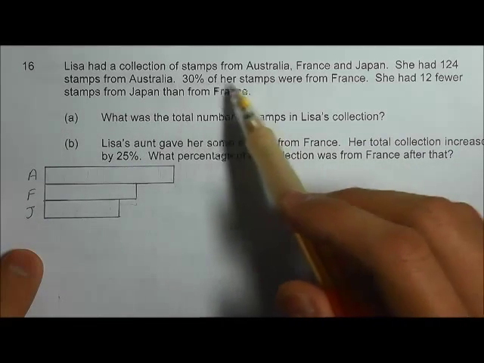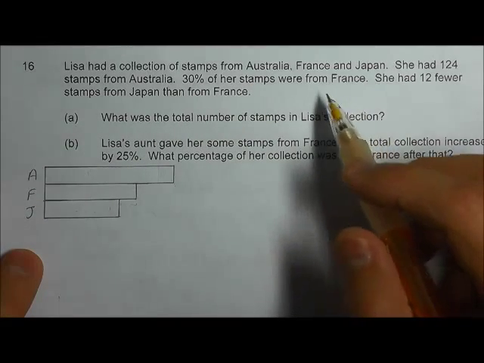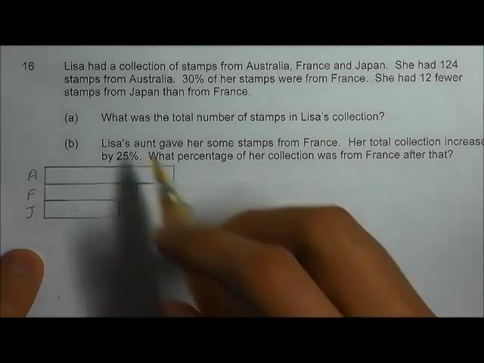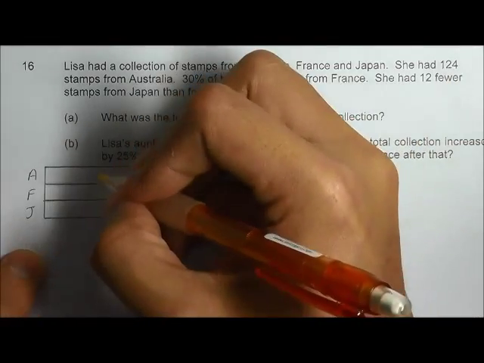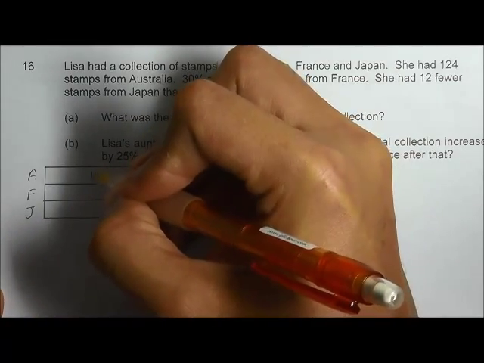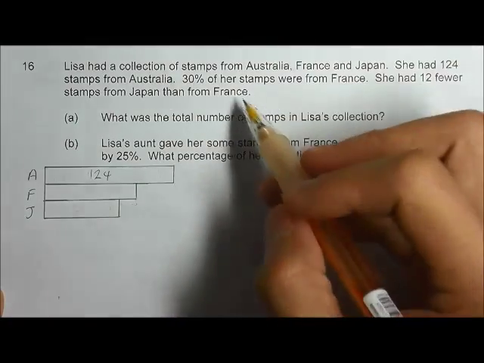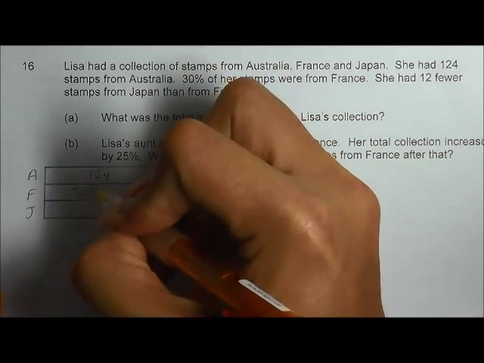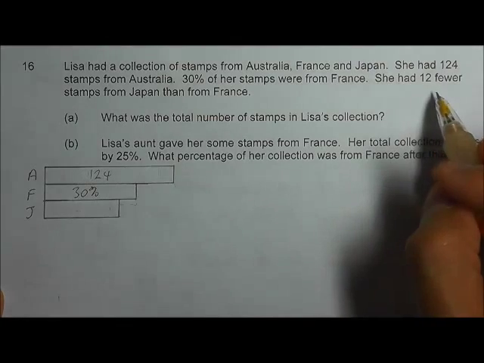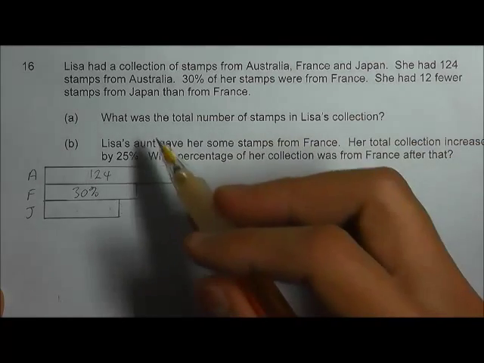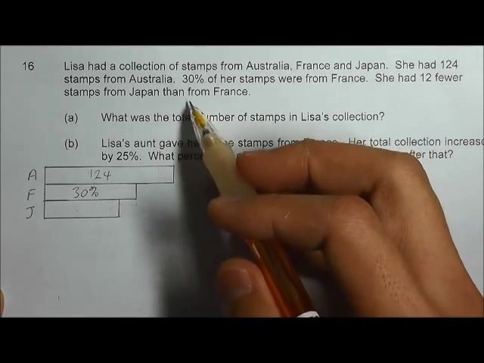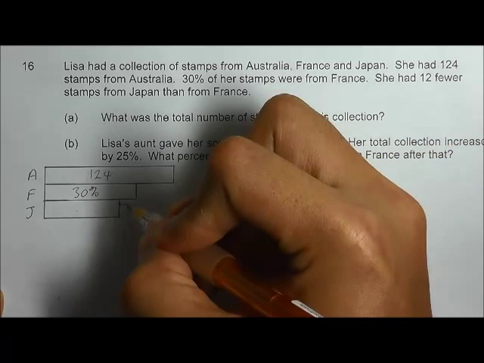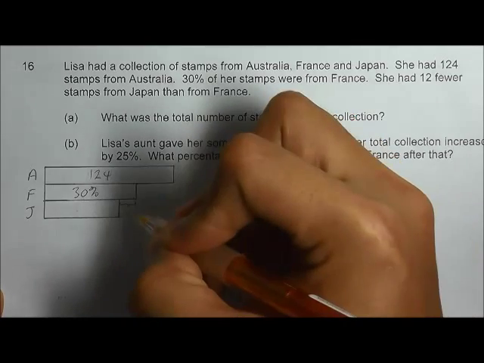Lisa had a collection of stamps from Australia, France and Japan. She had 124 stamps from Australia, so we can indicate in the model here. 30% of her stamps were from France, so this is 30%, and she had 12 fewer stamps from Japan than from France. So this gap here is 12.